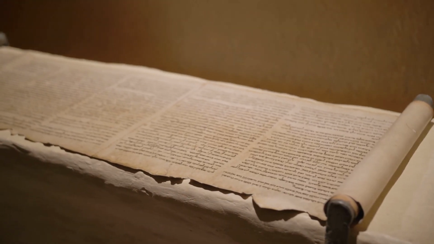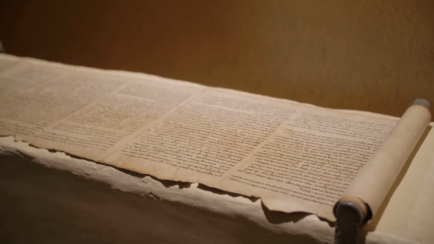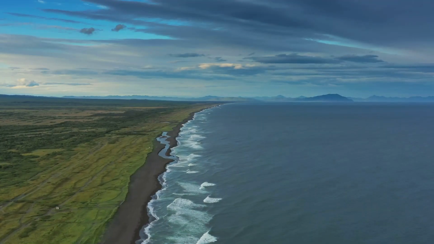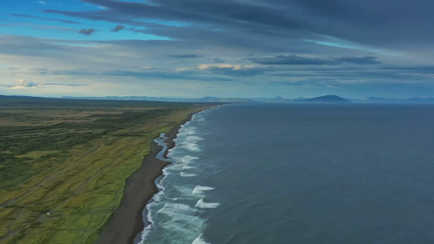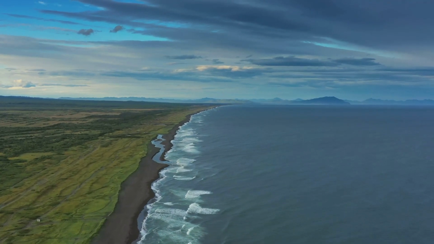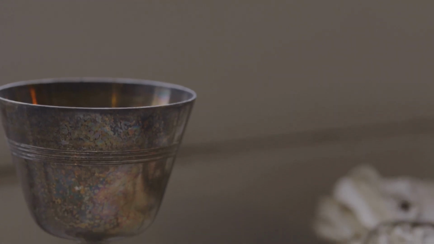Section 6. Ancient wisdom, reflections in scripture. The phenomenon of freshwater and saltwater coexisting without mixing has captivated human curiosity for centuries. This natural wonder finds mention even in ancient scriptures, a testament to its enduring fascination.